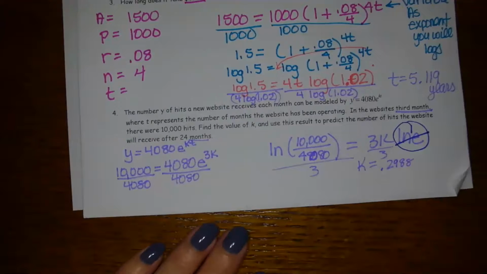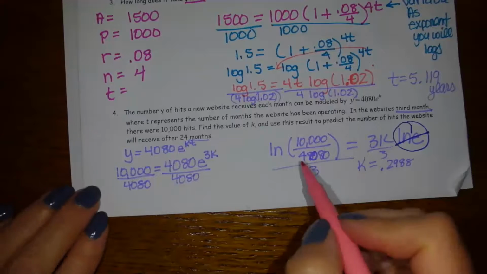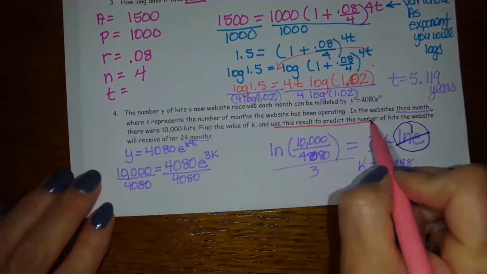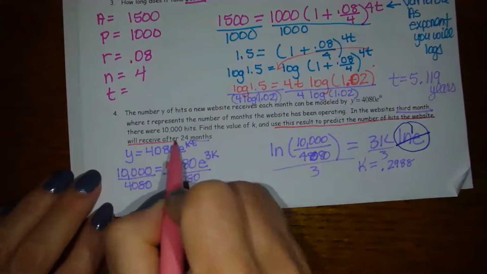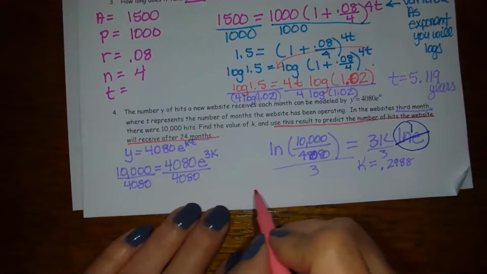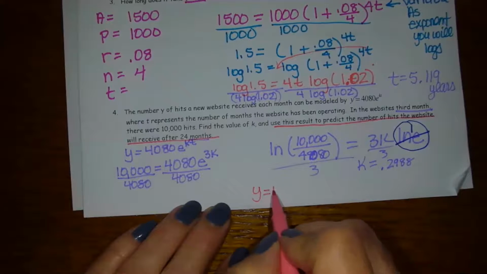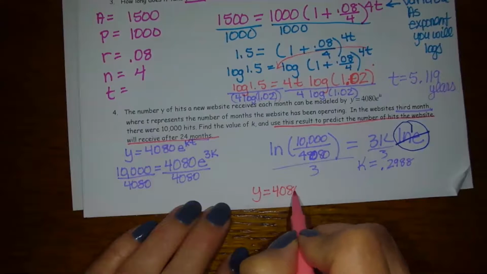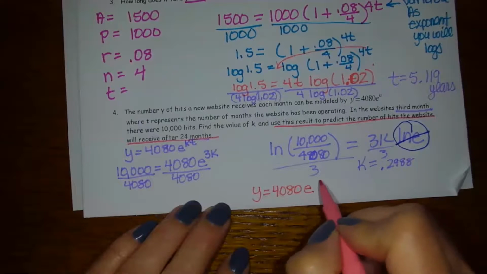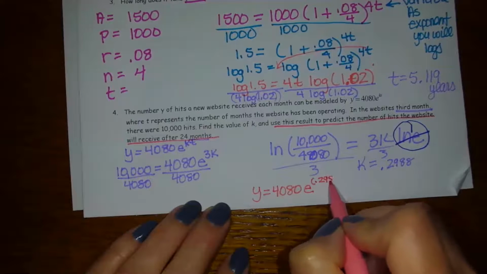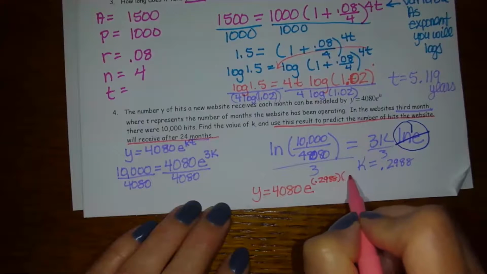Now, if k is 0.2988, use this result to predict the number of hits it will receive after 24 months. Now I could say y equals 4080 e to the 0.2988 times 24.